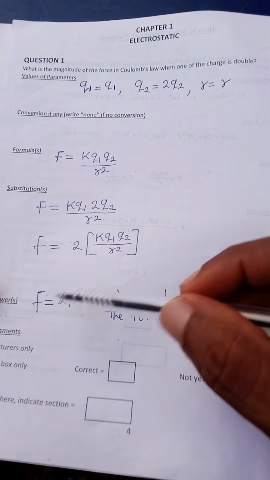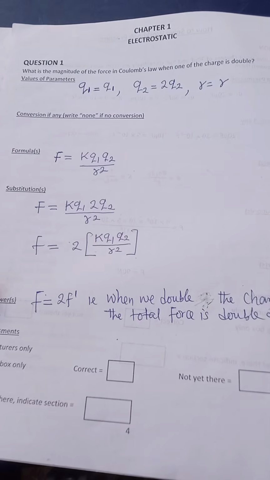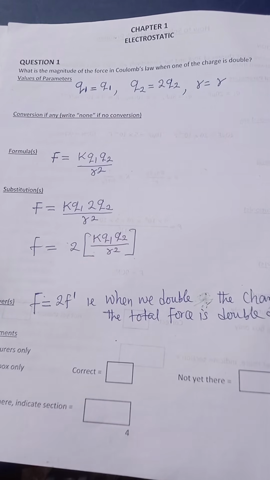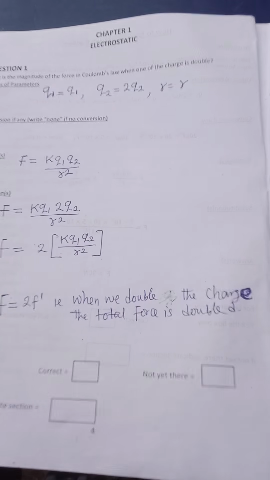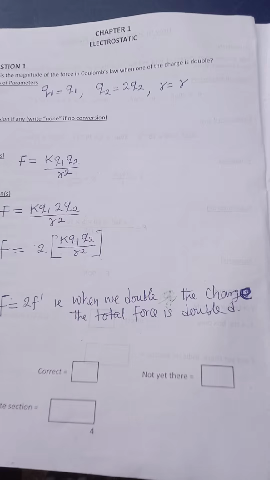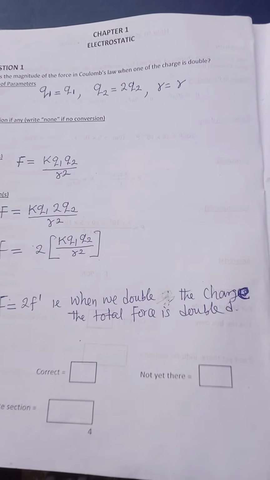I want you to look at what I did here. It says that F is equal to 2F1. So the final thing you will write is that when we double the charge, the total force is doubled. So this is just it.